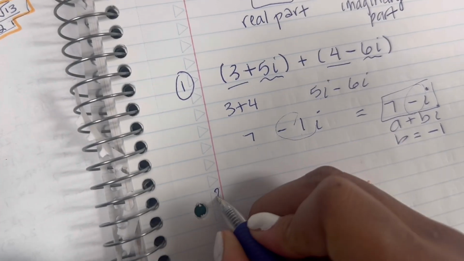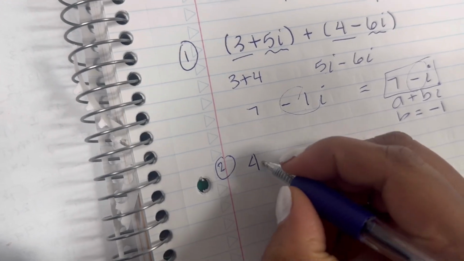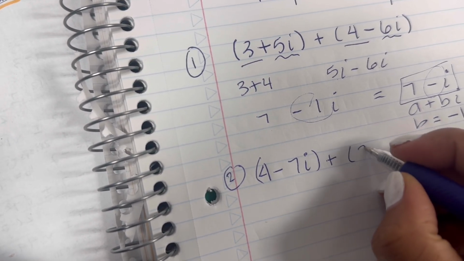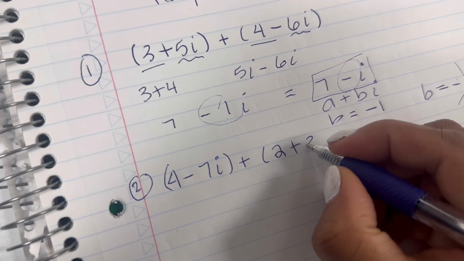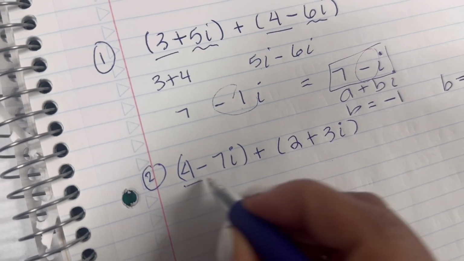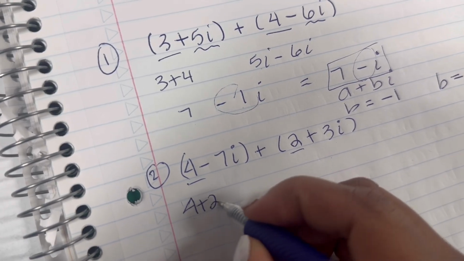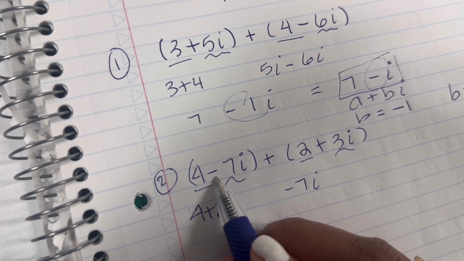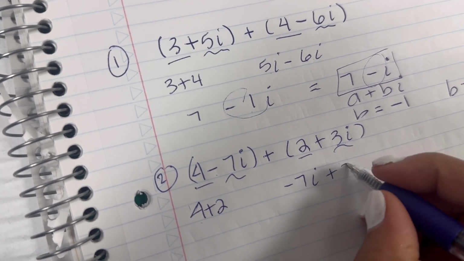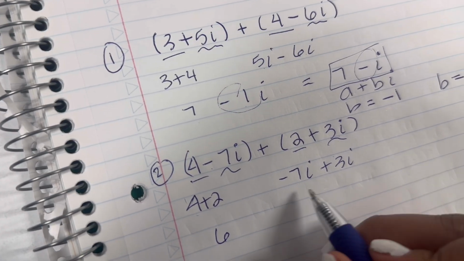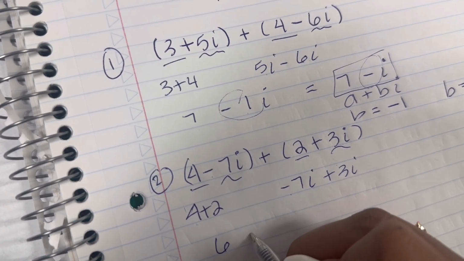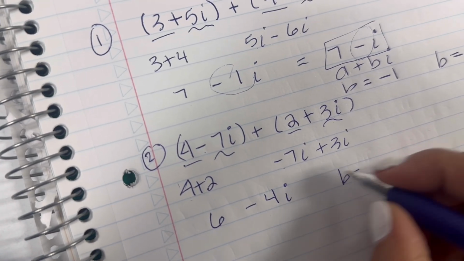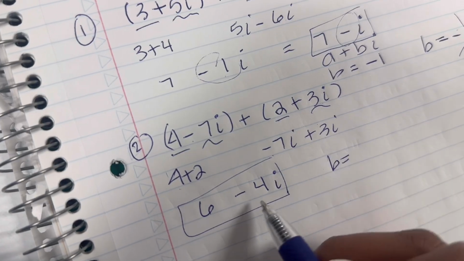Let's try another one. If you have 4 minus 7i plus 2 plus 3i, well, let's add up our real numbers, 4 plus 2. And then negative 7i, negative keeps with the number, plus 3i. That'll give you 6. Negative 7 add 3 is negative 4i. So your b value, if it does ask you, will be negative 4.